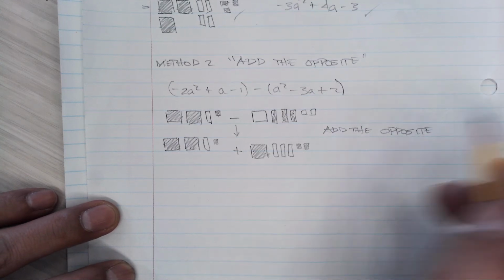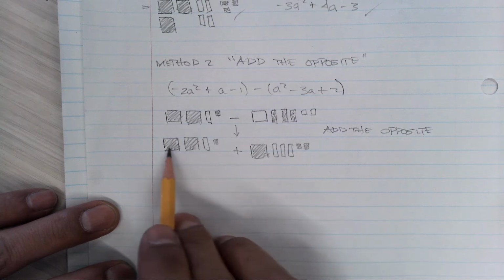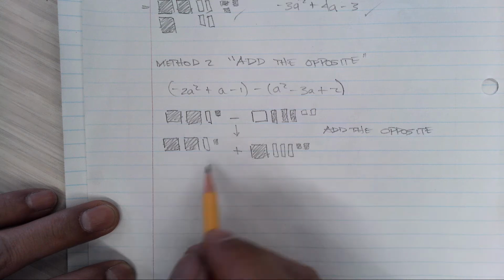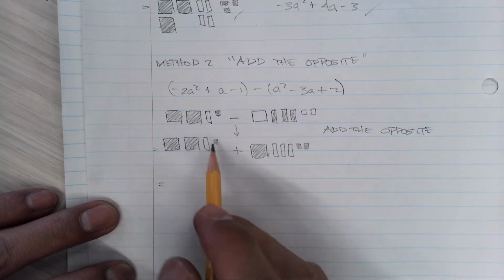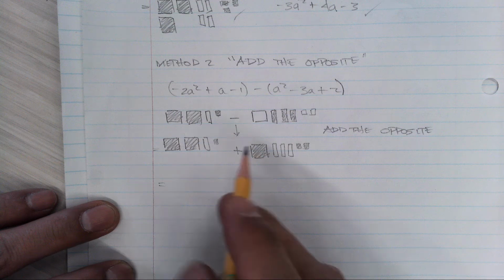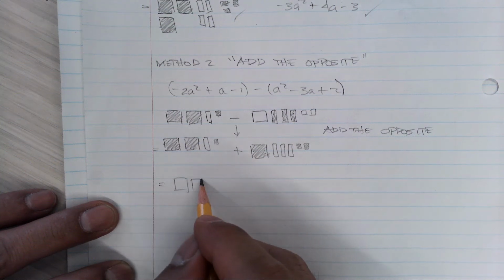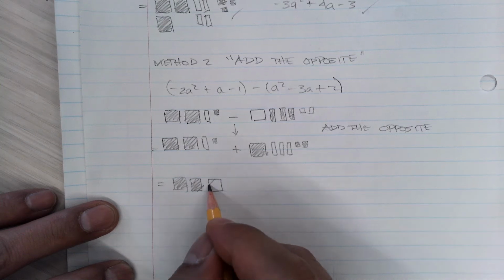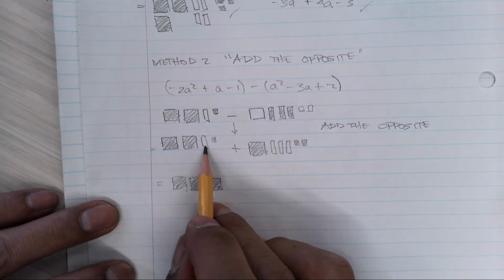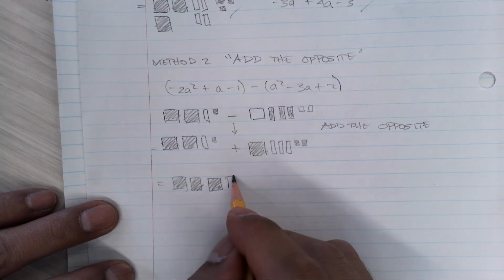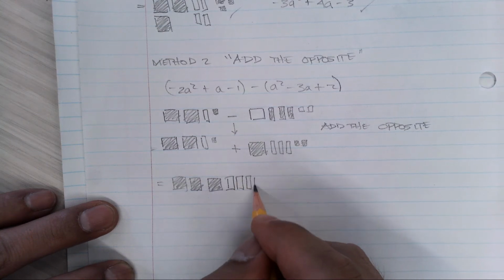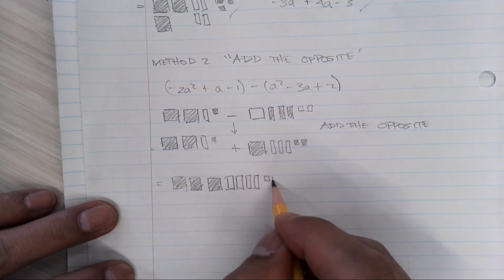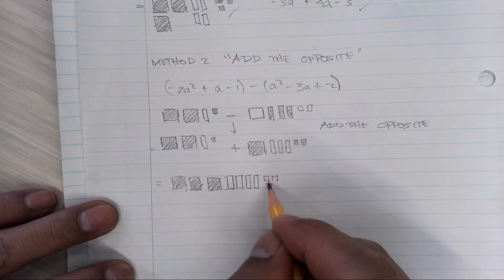Now that you have this, if there are any 0 pairs between these two sets, then you can go ahead and cancel them. But otherwise, I don't see any 0 pairs with these guys, so I'm just going to draw them the way they are. I don't see any 0 pairs with the a tile, so I'm just going to draw them the way they are. 4 of them. And I don't see any 0 pairs with the little ones. 3 little negatives, so I'm just going to draw them the way they are.